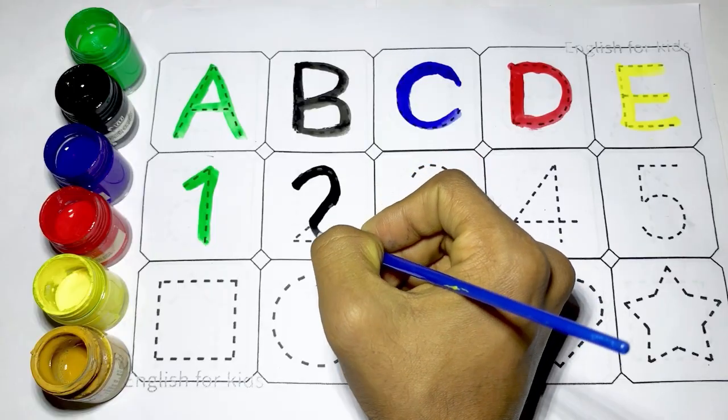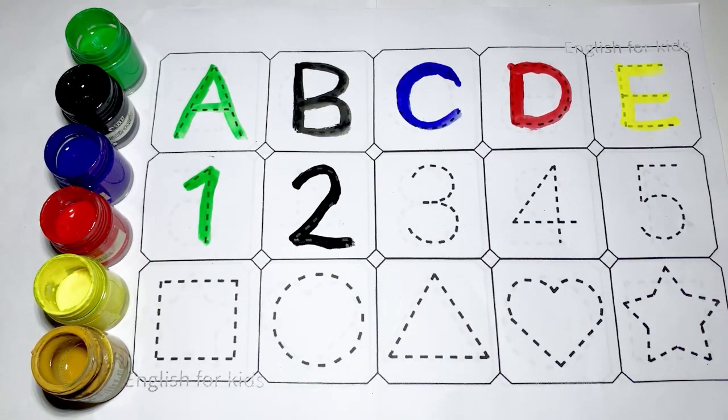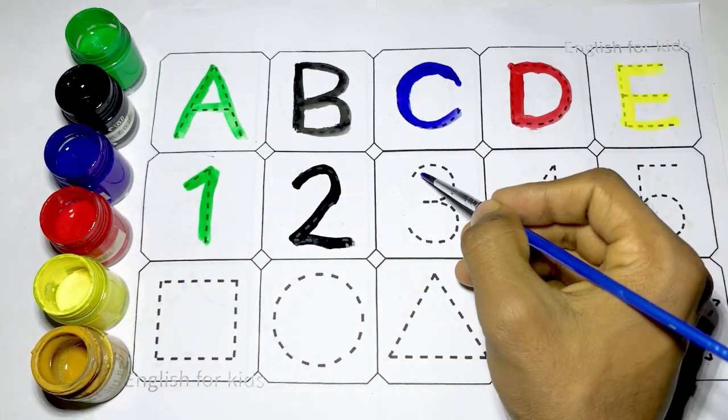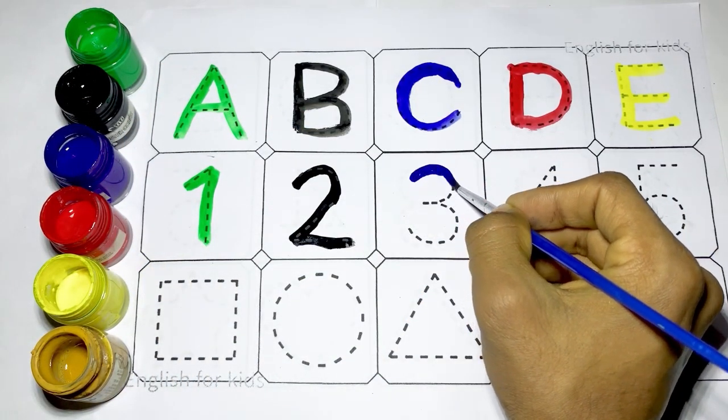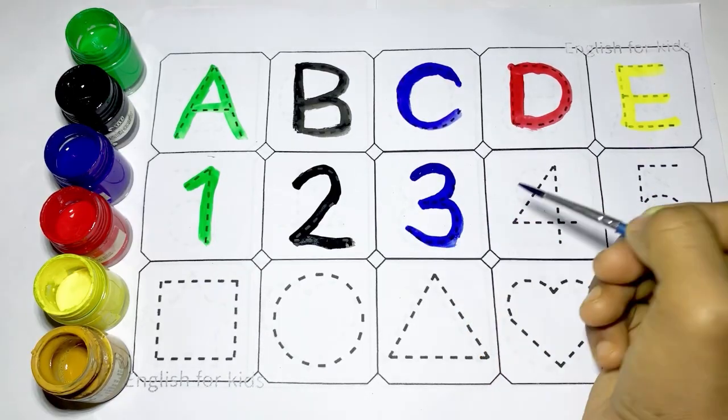T W O, 2. Kids, next is 3. The numbers of 3 and use blue color. T H R E E, 3.